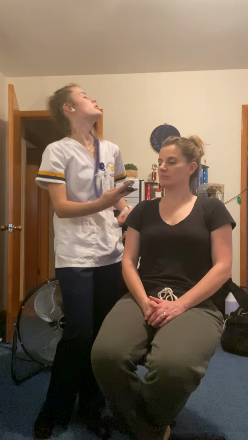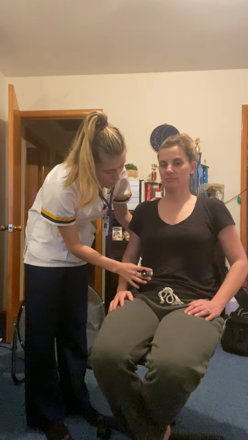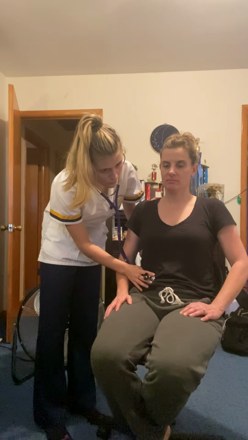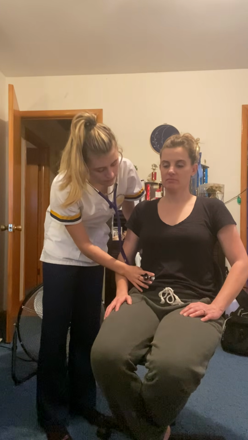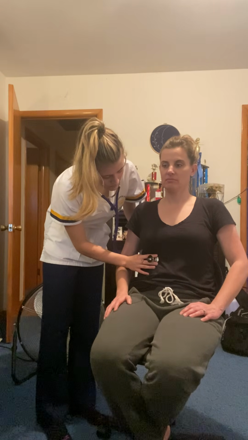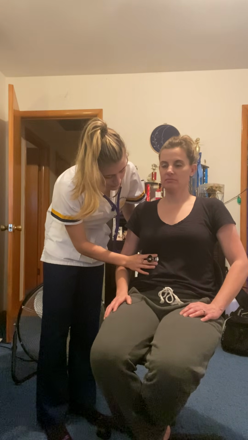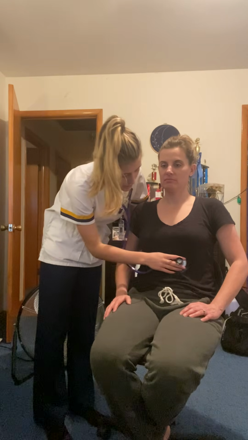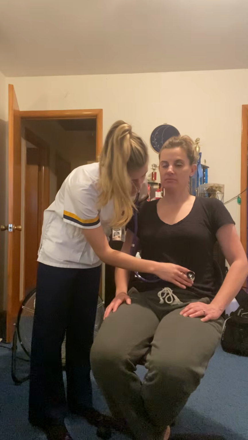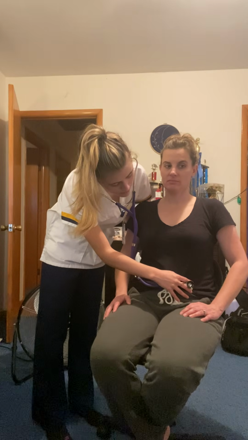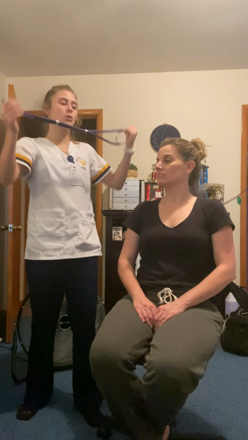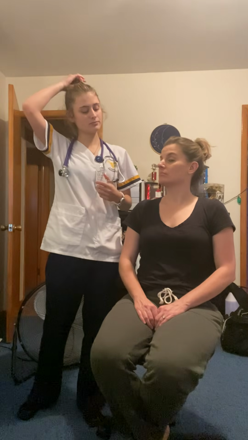Lift up the shirt, start in the right lower quadrant. You're going to follow the transverse colon. Listen for bowel sounds, 5 to 30. Then you're going to go up to the right upper quadrant. Then you're going to go to the left upper quadrant. And then you're going to go down to the left lower quadrant. Okay. Normal bowel sounds there.